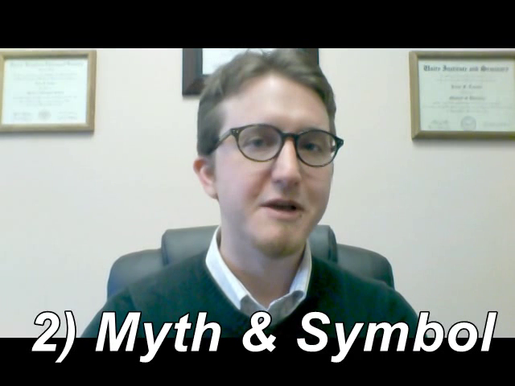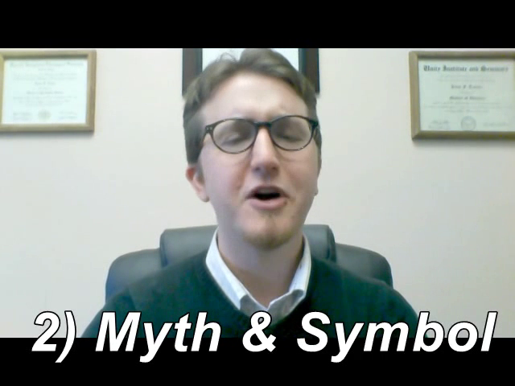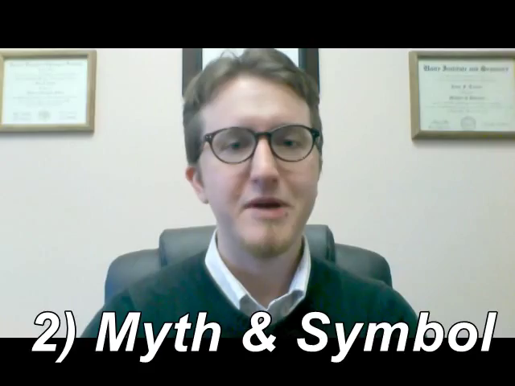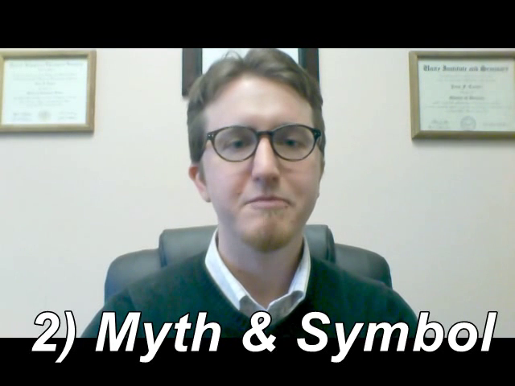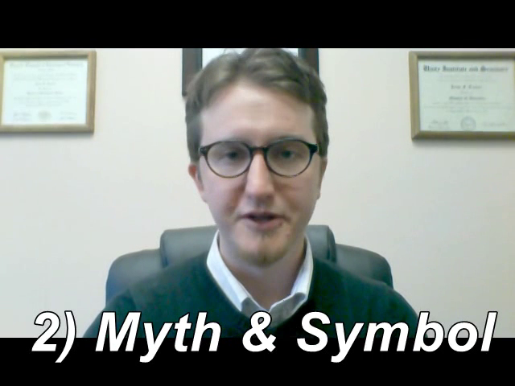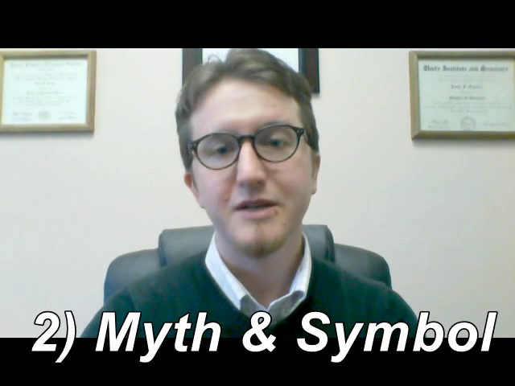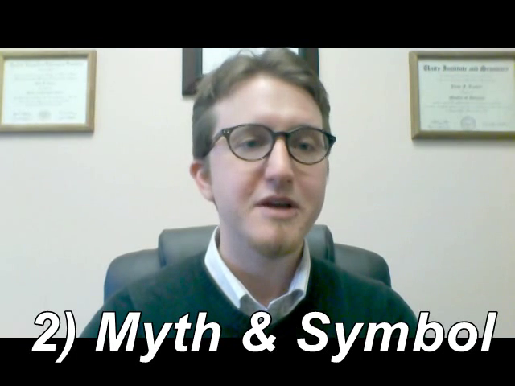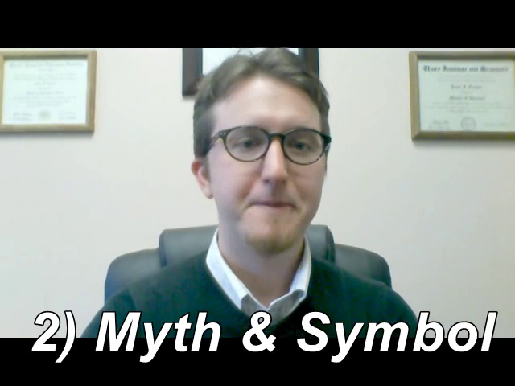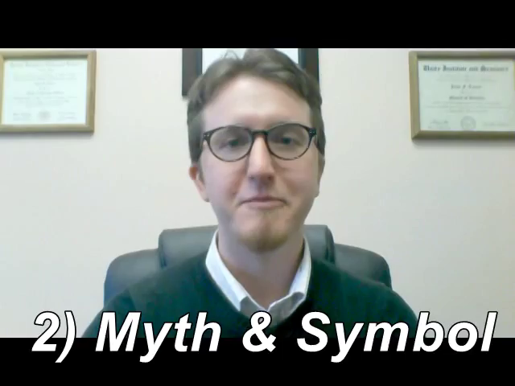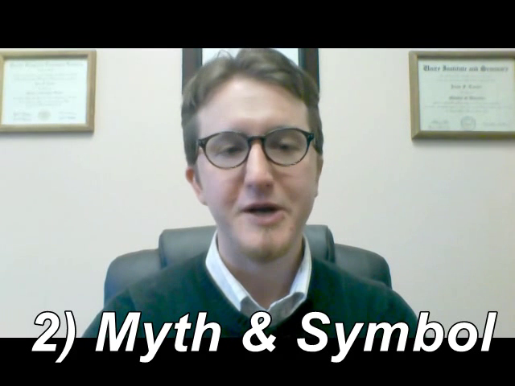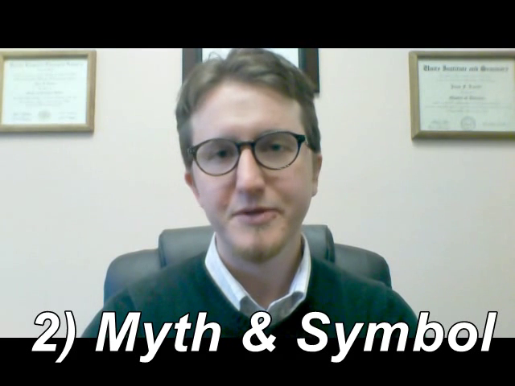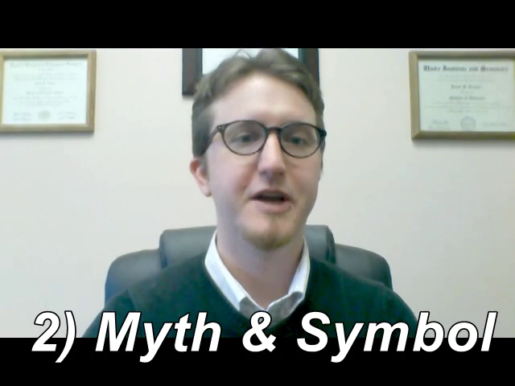Then, secondly, there's myth and symbol. Religions are full of myths and symbols. In fact, a lot of people have called myth and symbol the language of religion itself. In common parlance, myth usually means false. When people go around talking about myths today, in the media or in movies or in the newspaper, usually that means a falsehood or something like that.